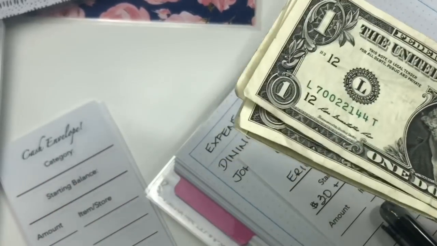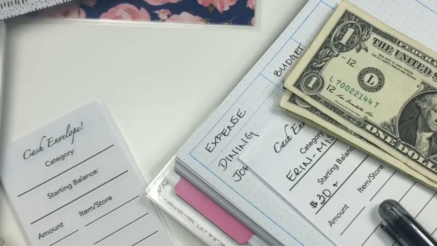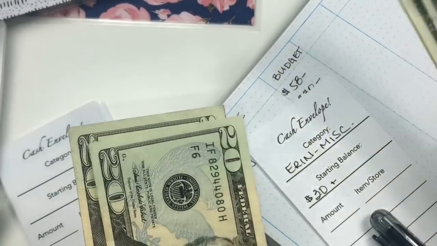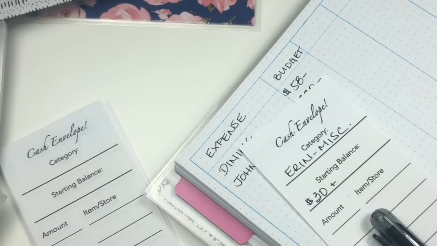I had $42 left over from our cash envelopes. And so I thought, you know what? I'm just going to put that in my envelope for this week, just in case we end up needing it. So that is my plan. And I feel like I have some spending money. I don't have any clothing envelopes or anything like that for this week. So this is kind of nice to have a little bit extra.